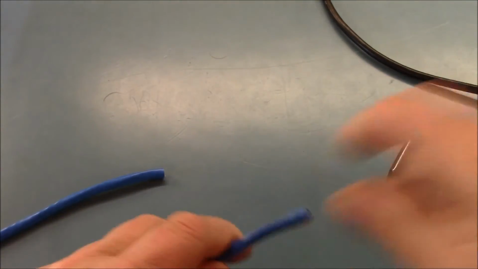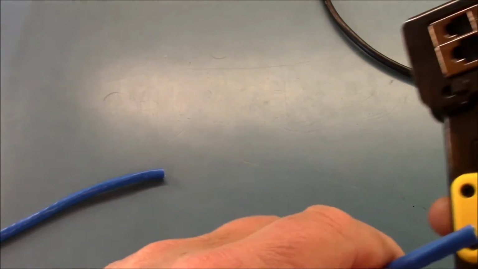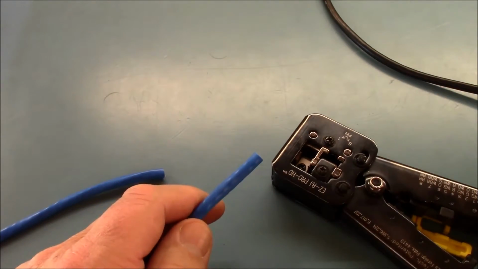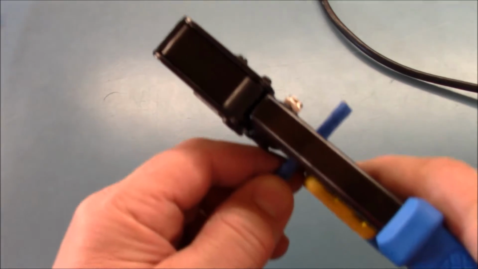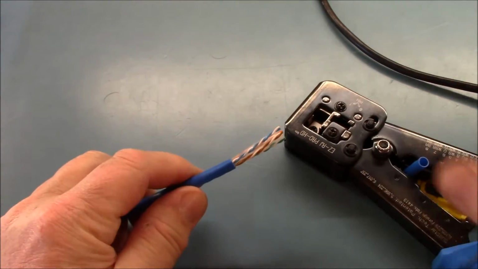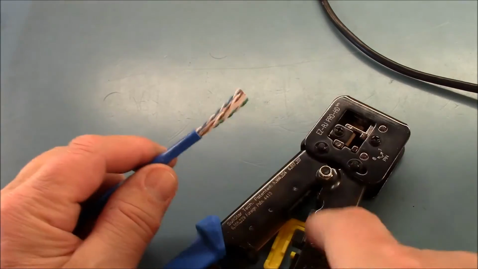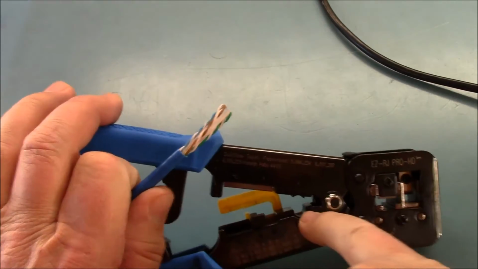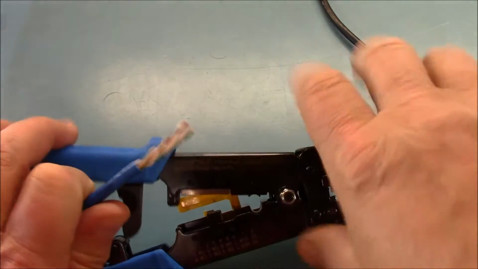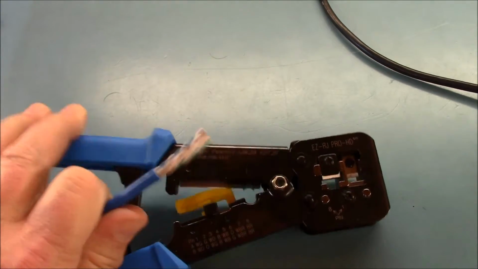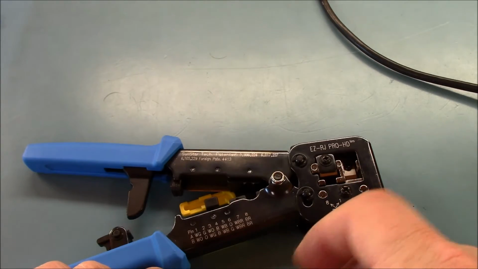All right. So the next thing we're going to do is strip off some of the sheathing here so we can get to the wires. About 1 inch or so off, and kind of twist this around, and as you can see, it does a really nice job. This tool here has a little blade in there, so when you crimp down on it and twirl it around, it's just deep enough to cut the sheathing out.